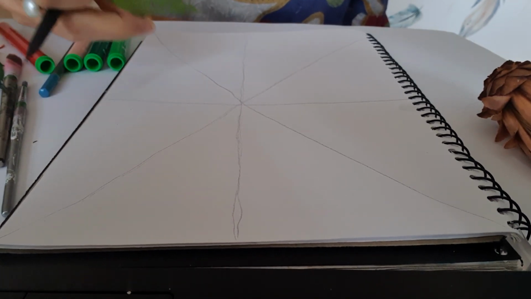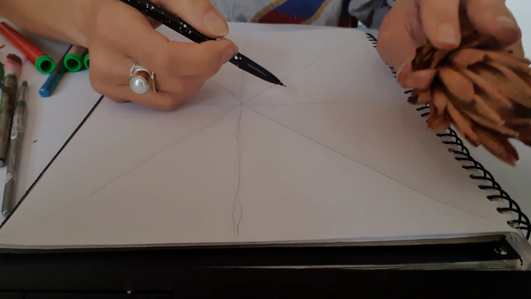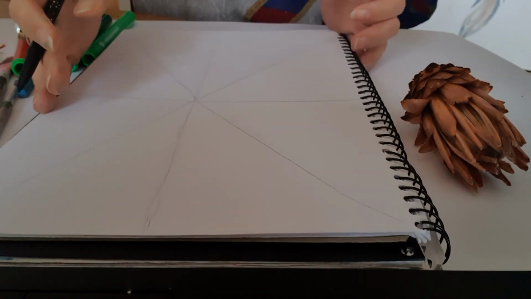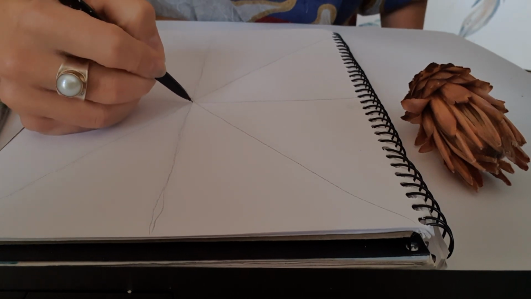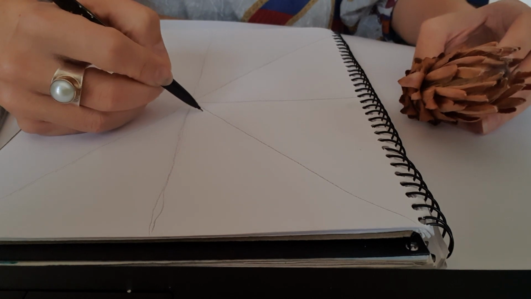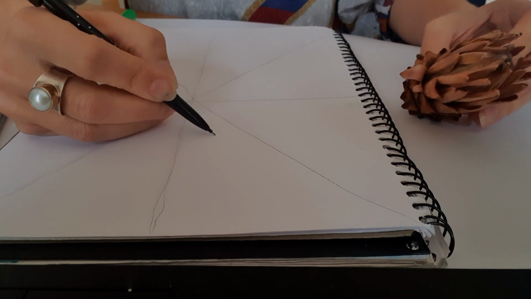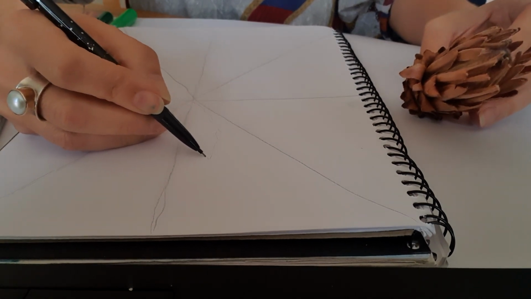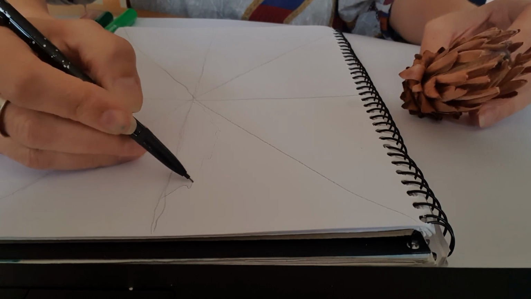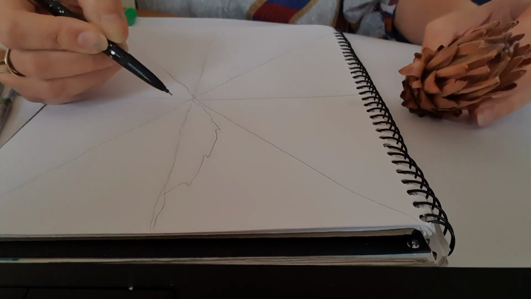It could be the ginkgo, it could be any leaf. I'm going to have a really good look at my protea. So I'm looking at it there, and I'm going to draw, first of all, the shape that I see of this protea. Now when you're learning to draw, the best thing you can do is draw shape first, because the easiest thing our brain recognises is shape. I'm happy with that shape, the outside of the protea.